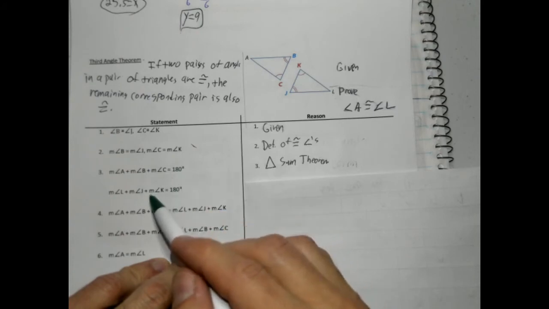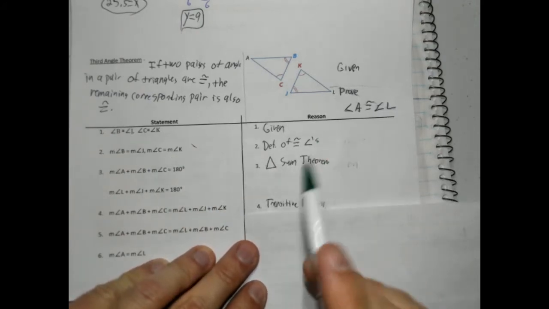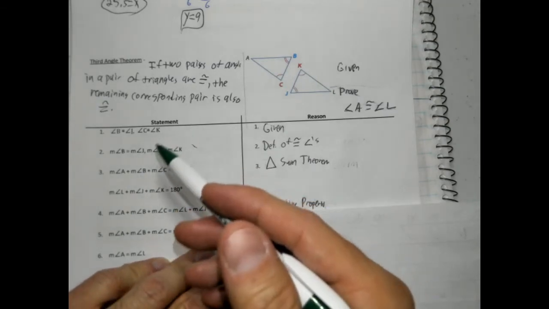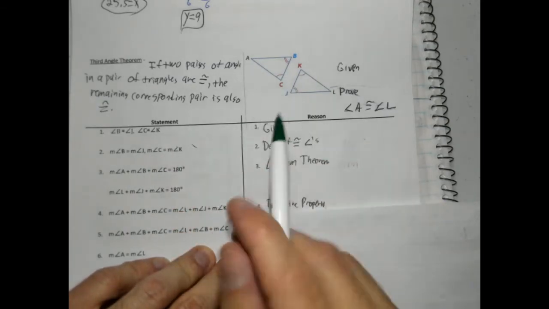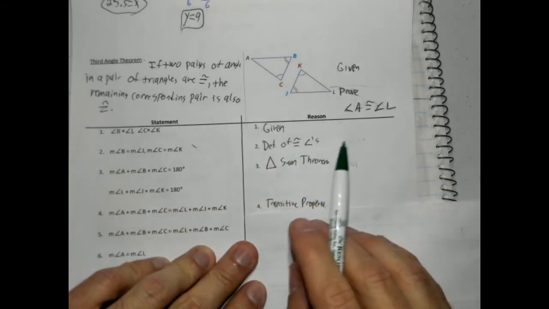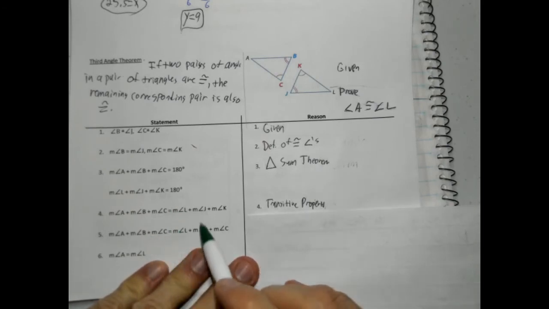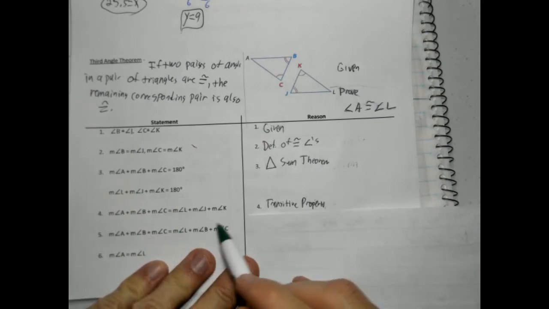So if this is equal to 180, this is equal to 180, that means they're equal to each other, right? That's the transitive property. You guys learned about that in algebra, right? Remember, if A is equal to B and B is equal to C, A is equal to C. That's essentially what we did here. We said these 2 things are equal to this, therefore they have to be equal to each other.